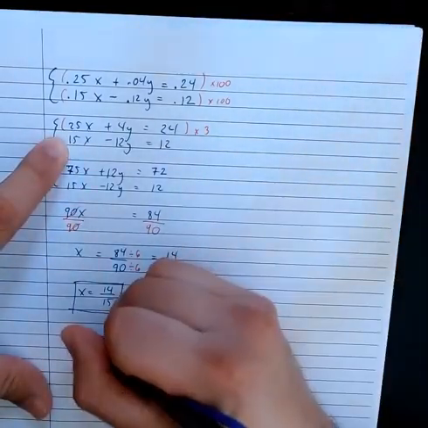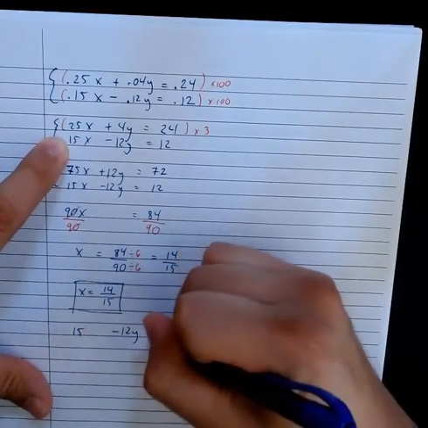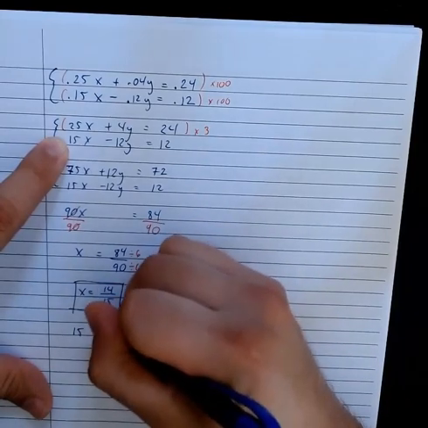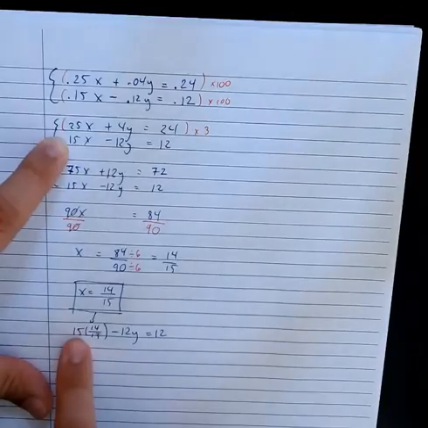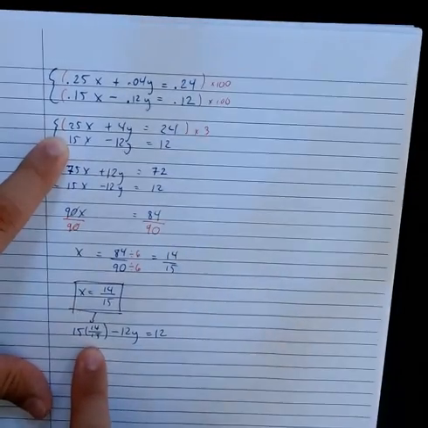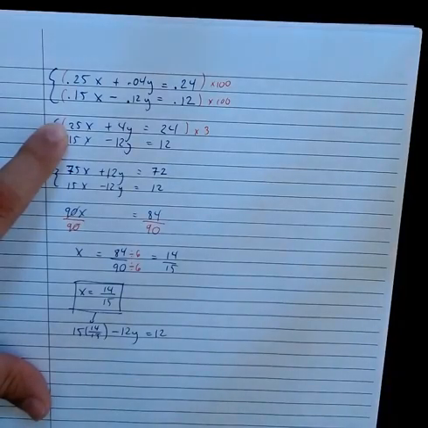So let's take 15x minus 12y is equal to 12. So I'm going to go ahead and plug that in right here. The reason I chose this one is because I noticed that 15 divided by 15 will cancel out. If I had 25 over 15, that would reduce, but it wouldn't outright cancel out, and so I would have a little bit of extra work to do.